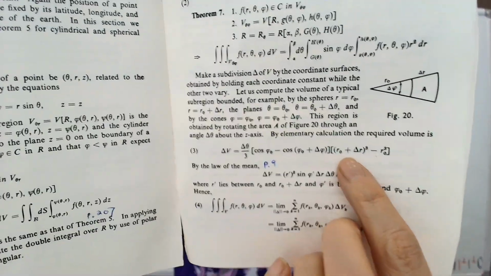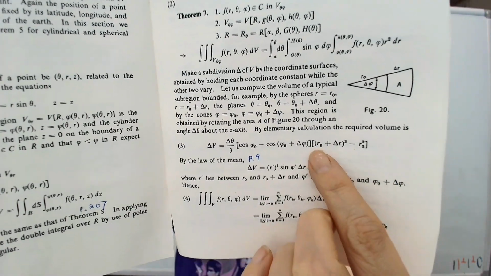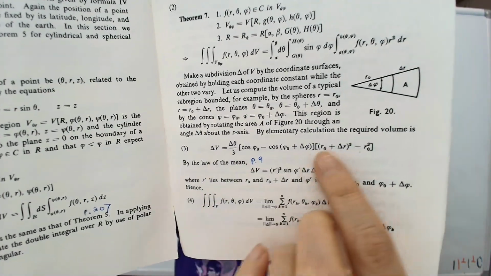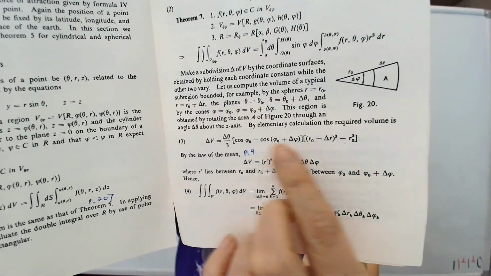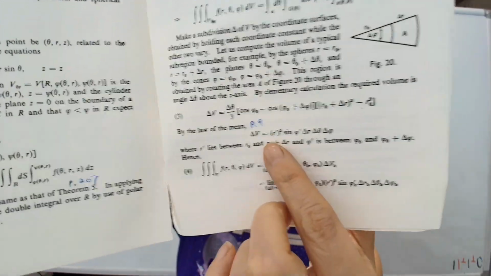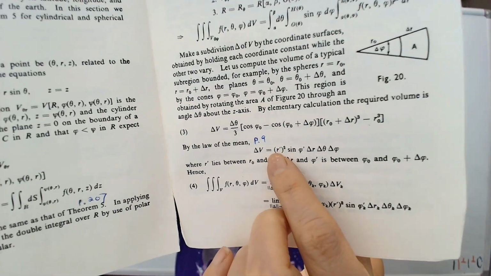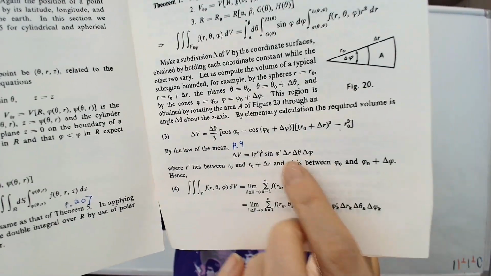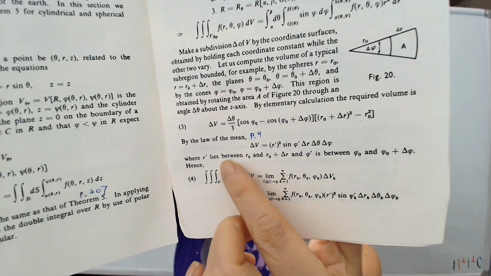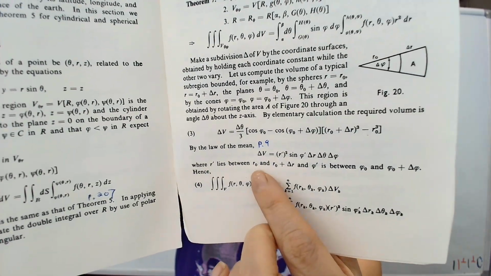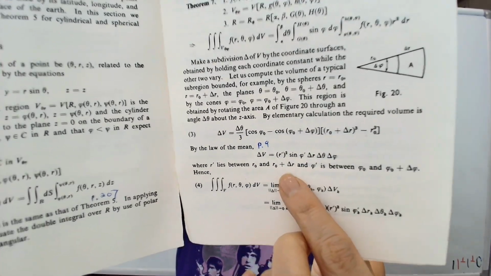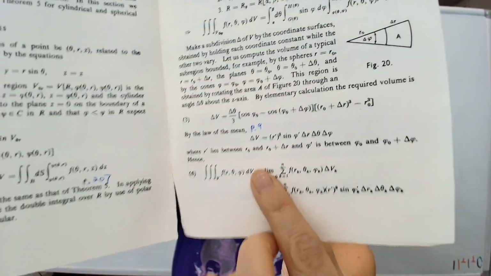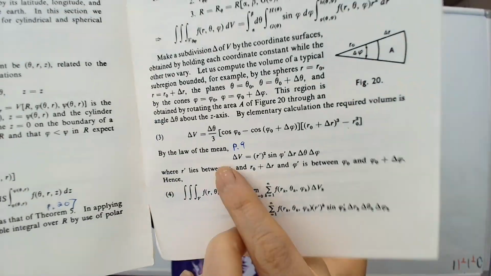Now, similarly, we'll take the derivative of this thing, which becomes 3r squared divided by 3, so the 3 is gone. So we'll have r prime squared times delta r, where r prime is something between r0 and r0 plus delta r. So this is a neat application of the law of the mean here. All right. So that's that.